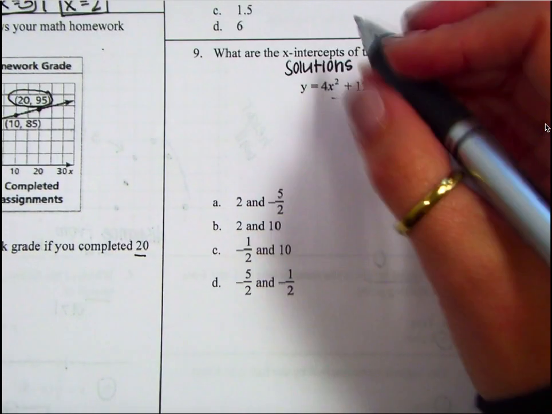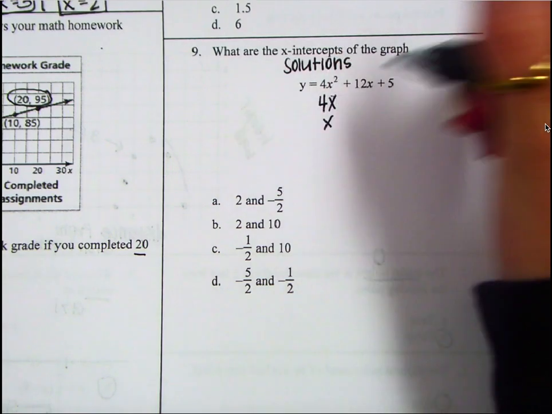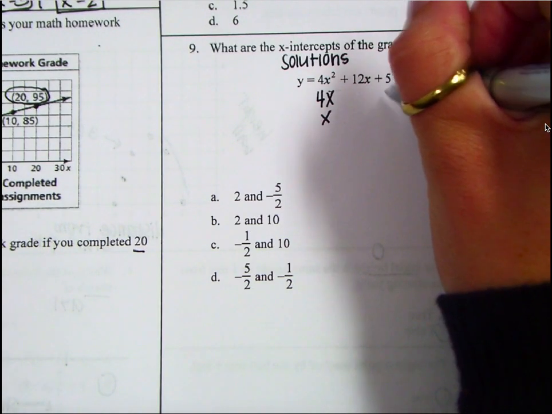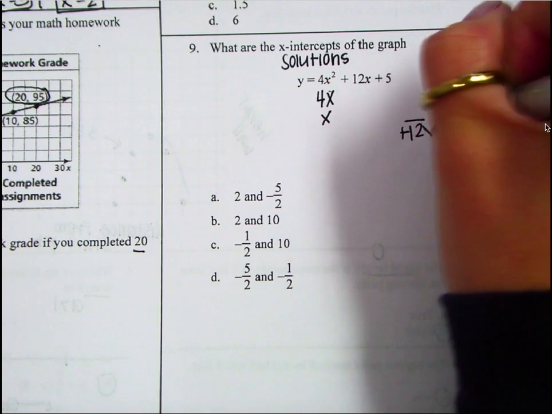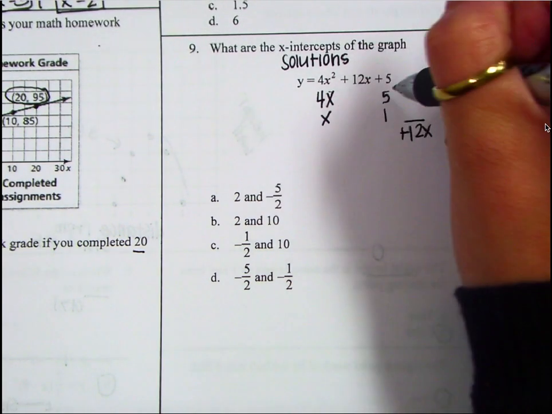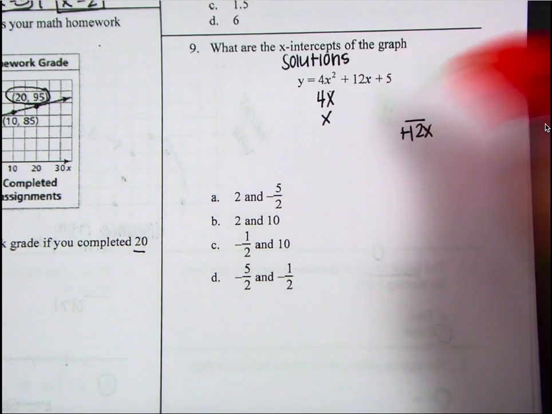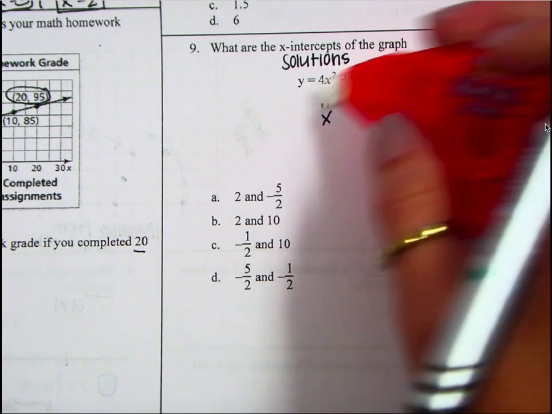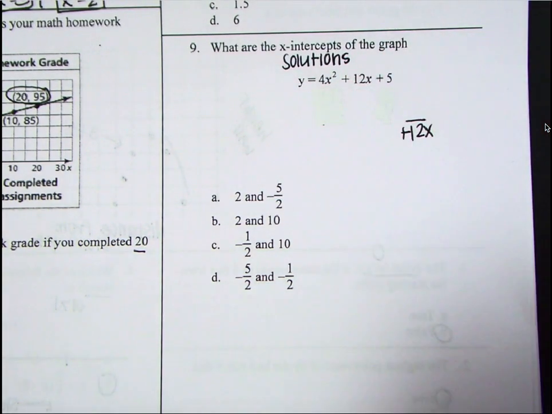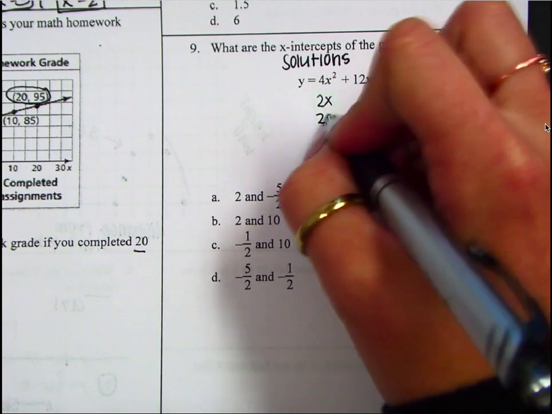So we can try 4x times x, and then we want to add up to 12x. So maybe trying 5 and 1 or 1 and 5, but that actually wouldn't work to add up to 12. So I'm going to change this to 2x times 2x.